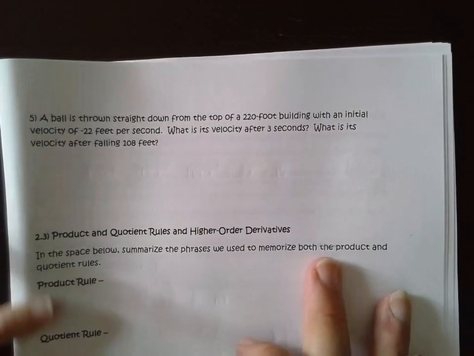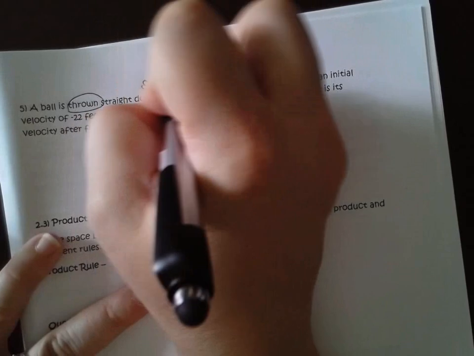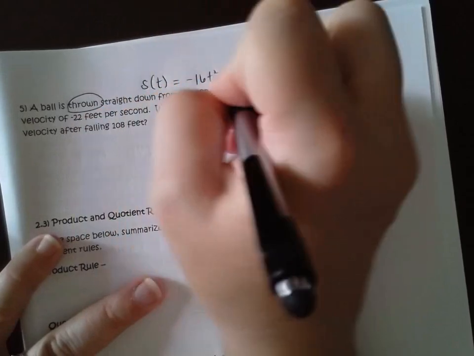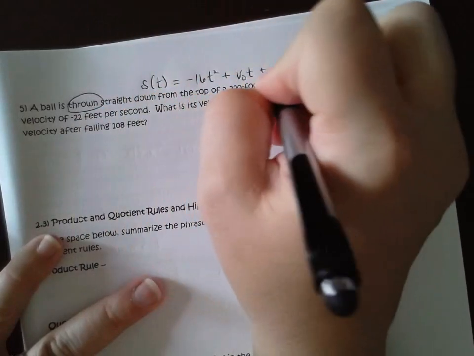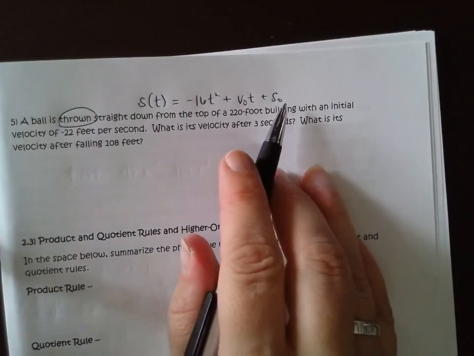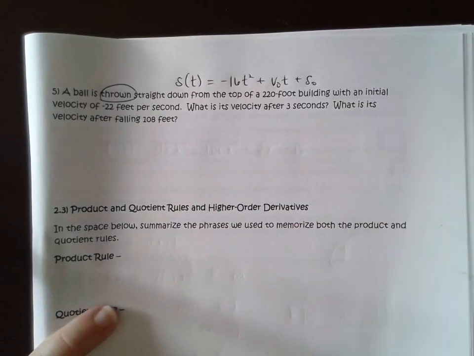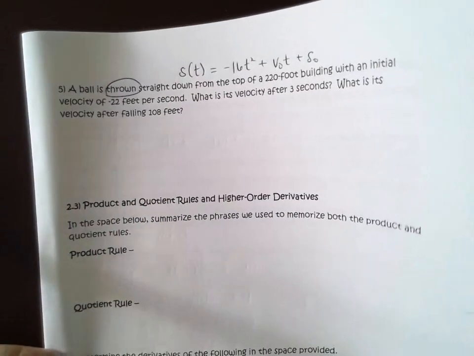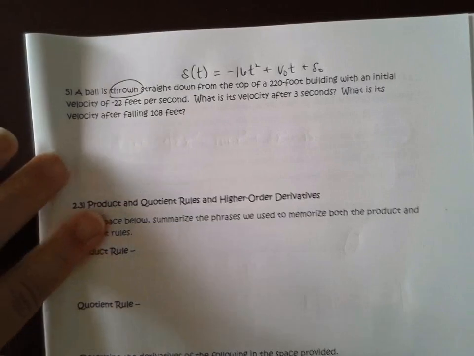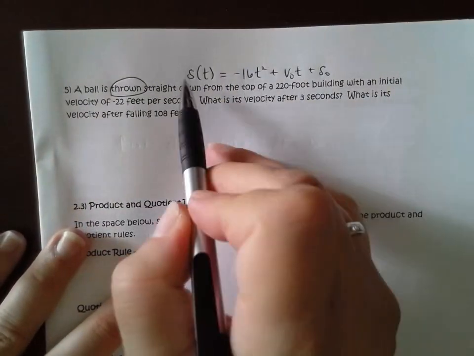Now we've got a ball being thrown. So if you remember, the position function is always of this form in calculus. We use the standard numbers. We don't use metric in calculus, rarely. You might have a specific question that uses metric, but just in general, we're using standard. So this is always going to be the case for position.